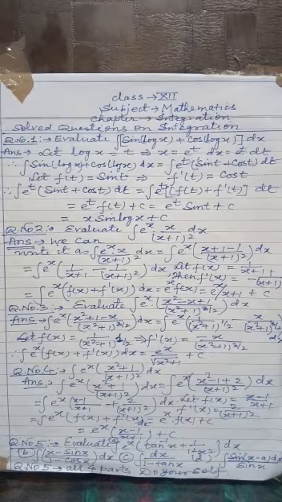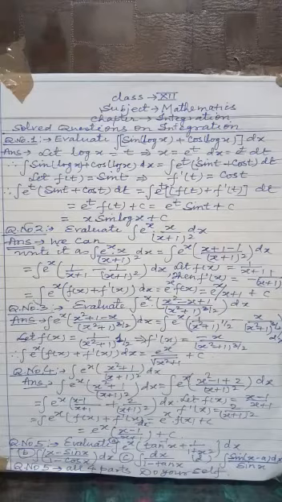and let ft equal to sin t, so f dash t is cos t, and therefore your integration reduces to e to the power t within bracket sin t plus cos t dt, which is of the form e to the power t into ft plus f dash t. As ft is sin t, then f dash t is cos t, and therefore your answer is e to the power t into sin t plus c using that formula. Putting the value of t in the end, e to the power t is x, so the answer is x sin log x plus c.